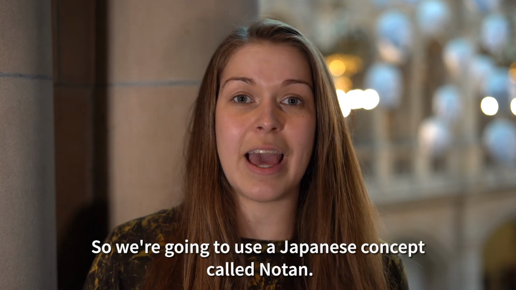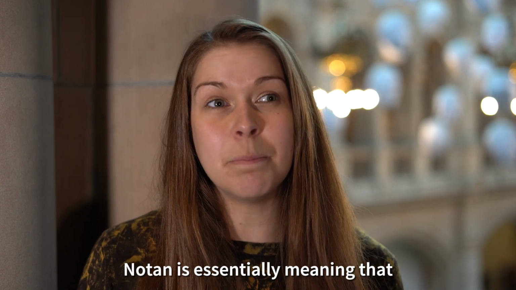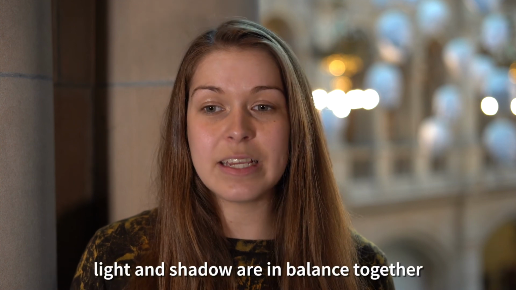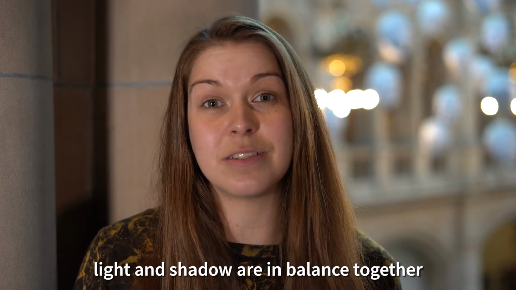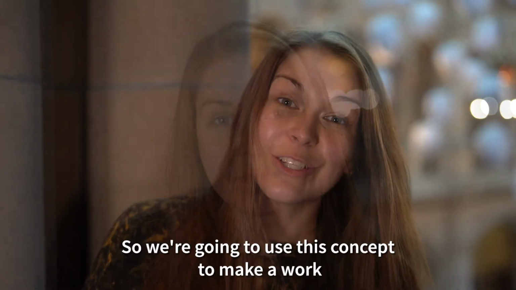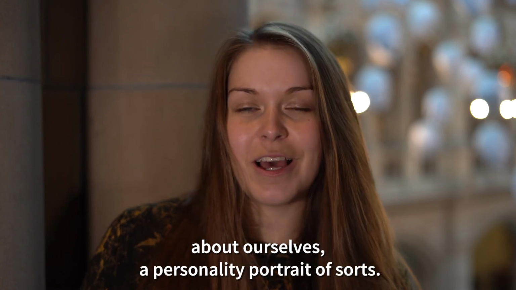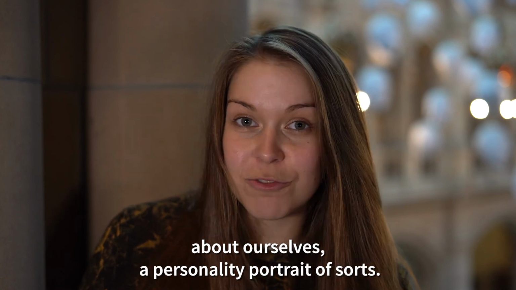So we're going to use a Japanese concept called notan, and notan is essentially meaning that light and shadow are in balance together and they need each other to exist. So we're going to use this concept to make a work about ourselves, a personality portrait of sorts.